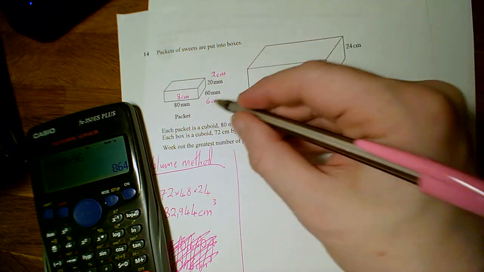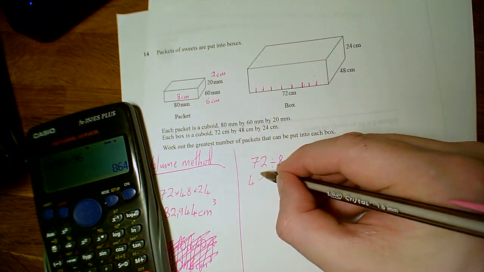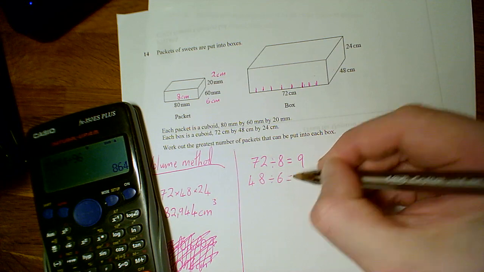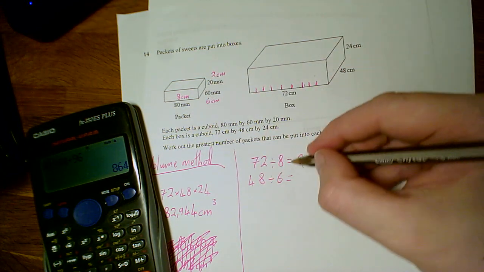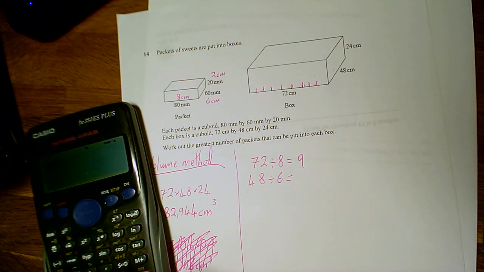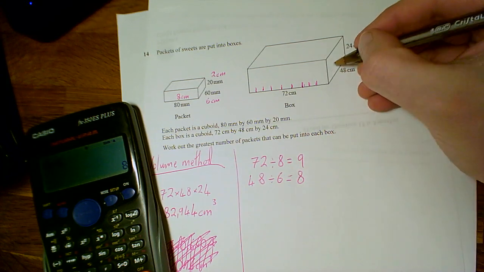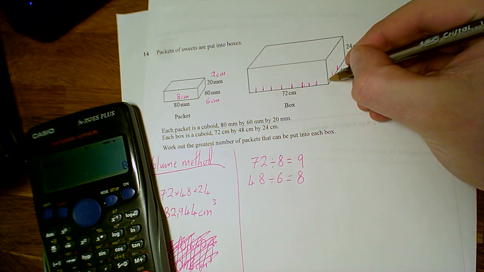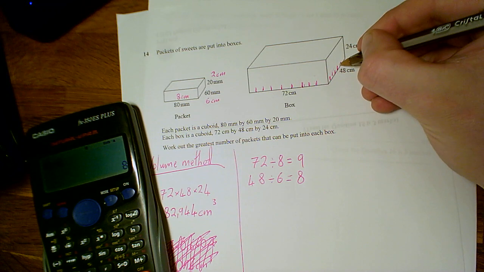Then going this way, I've got 48 divided by 6. How many would fit going along that way? 48 divided by 6. I don't know why I'm using my calculator. I'm getting lazy like you guys. Means I can fit 8 of them going along that way.